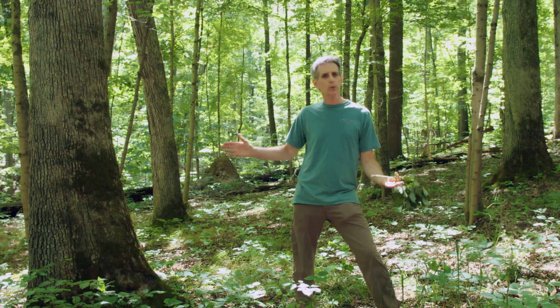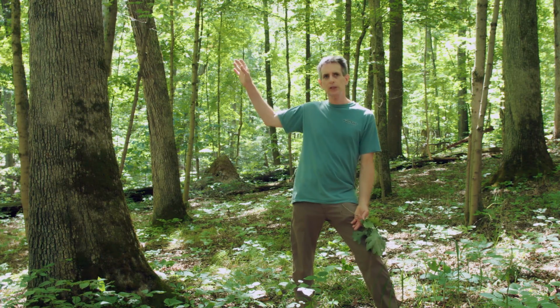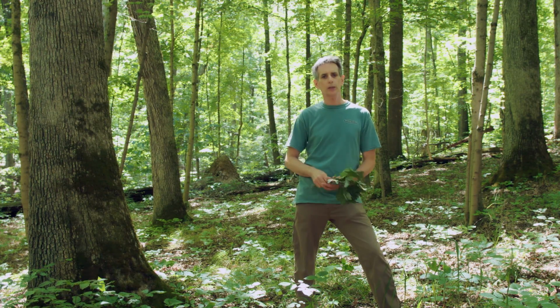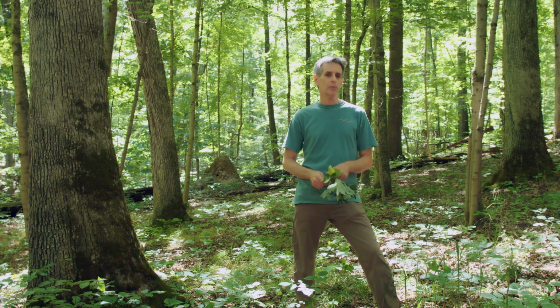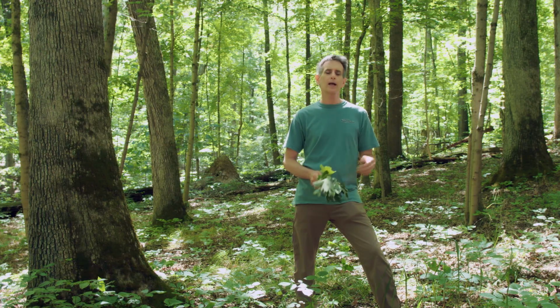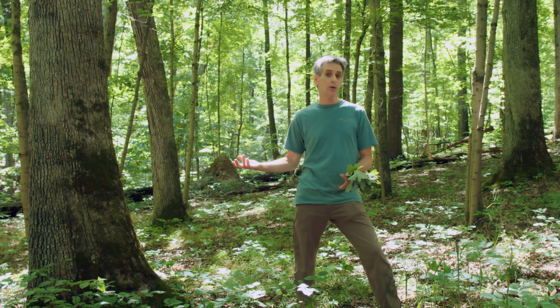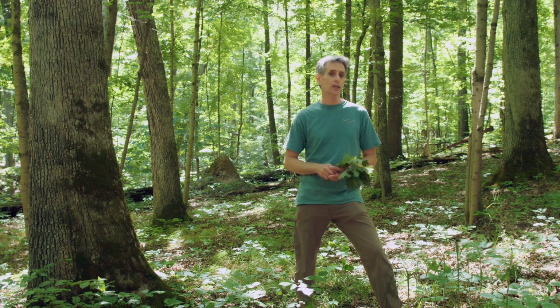So why are we seeing this difference? Why do we see oaks in the overstory and maples in the understory? Some people would argue that it's fire, that the Native Americans used to burn frequently, and the oaks are able to handle fire more so than the thin-bark maple.